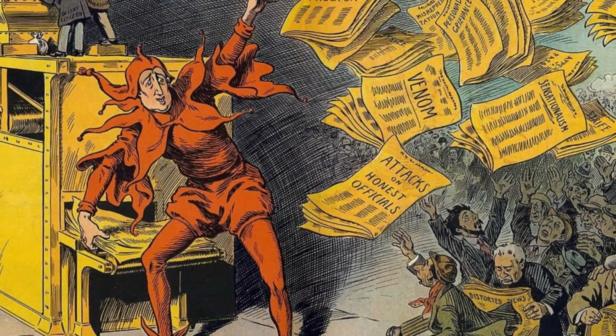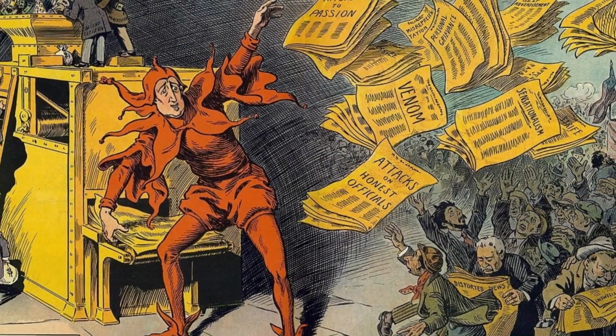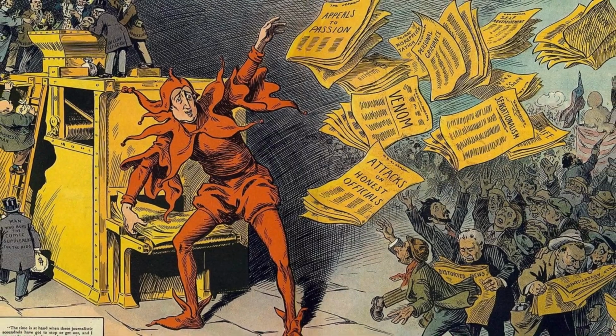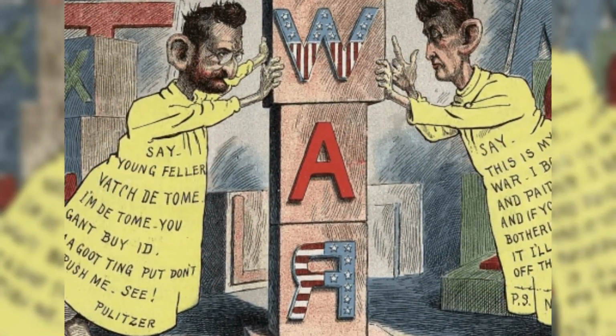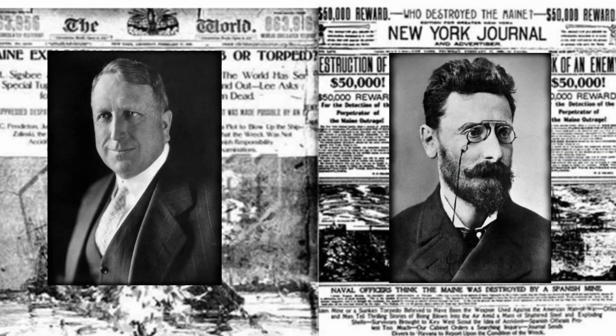The American public was also influenced by the sensationalist newspapers that engaged in yellow journalism, which exaggerated and distorted the facts to stir up anti-Spanish sentiment. Some of these newspapers were owned by William Randolph Hearst and Joseph Pulitzer, who competed for readership and profits by publishing lurid stories and images of Spanish atrocities in Cuba.